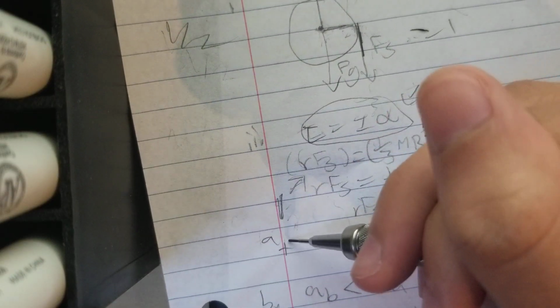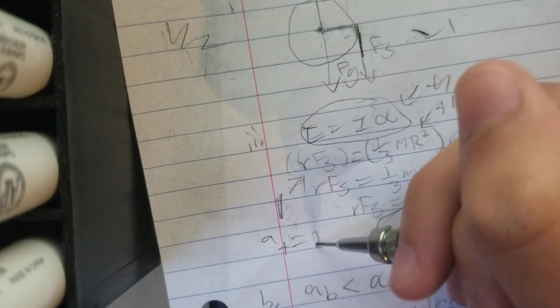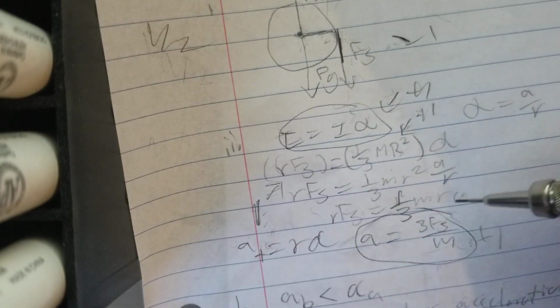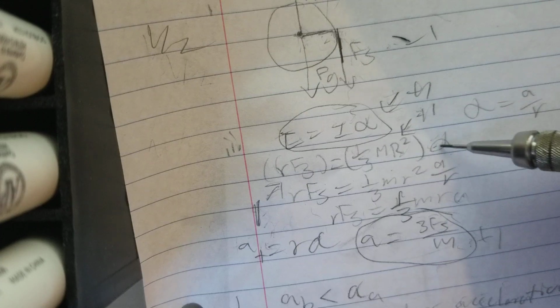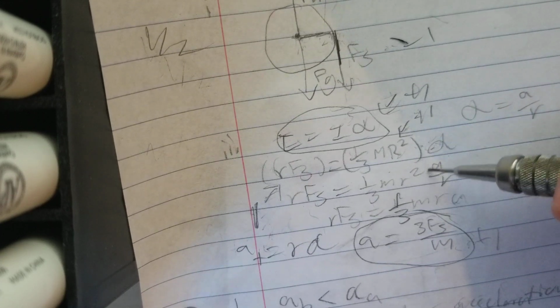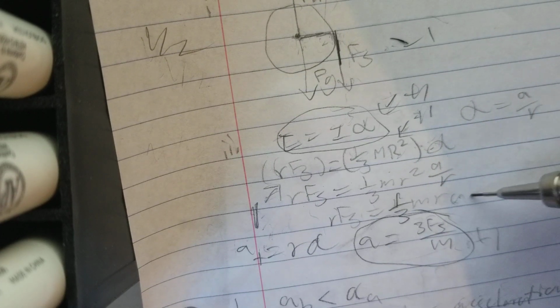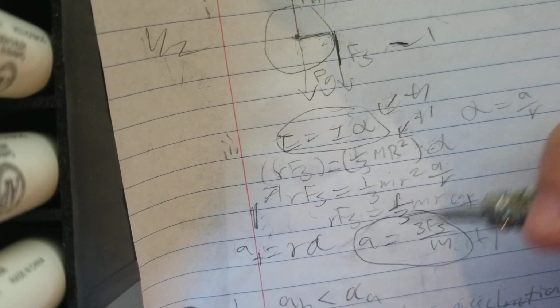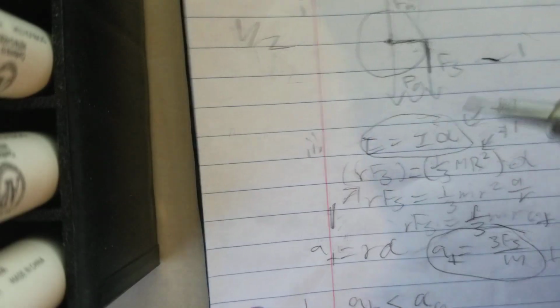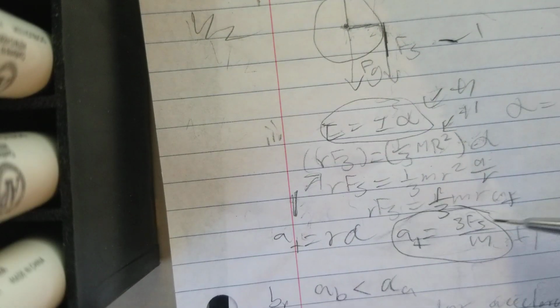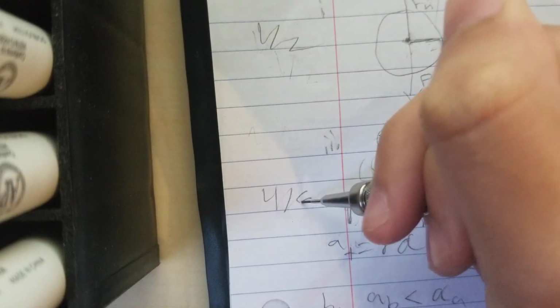The tangential acceleration is equal to r times alpha. So you're supposed to plug in a sub t here and here, and you'll still get the same answer, 3 times F sub S over m. So for this, I got 4 out of 5 points.